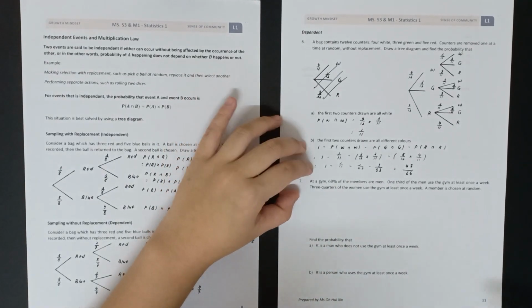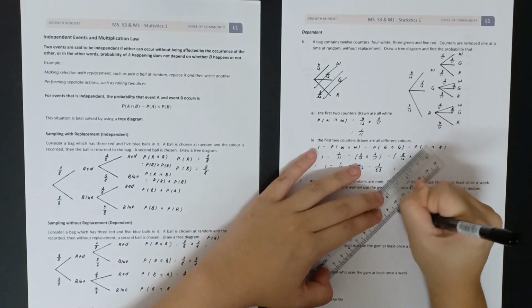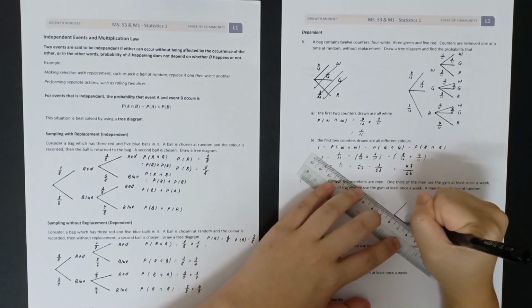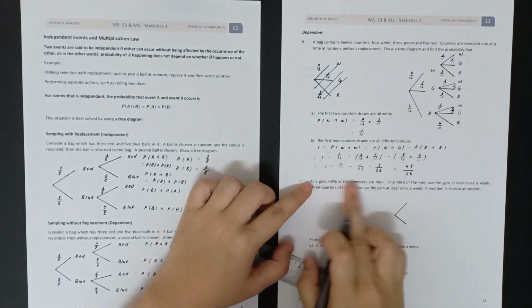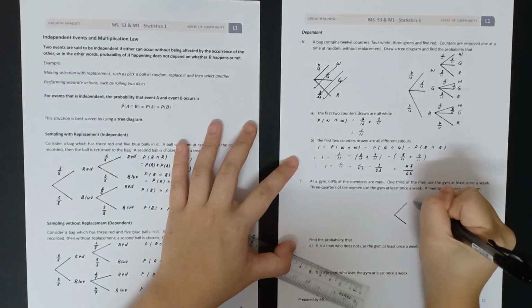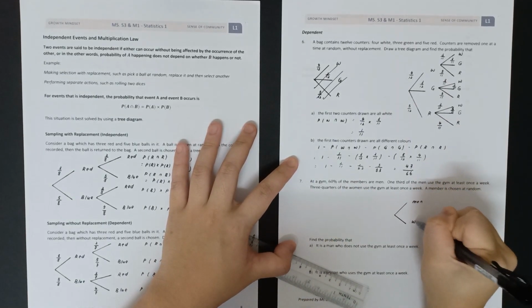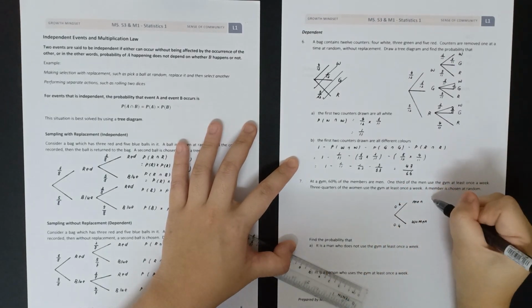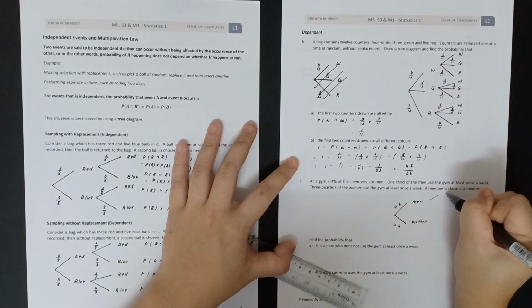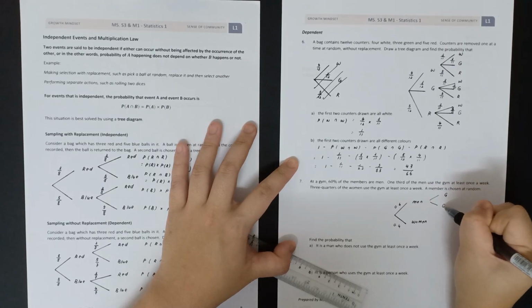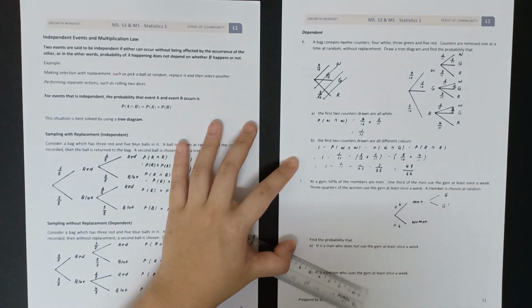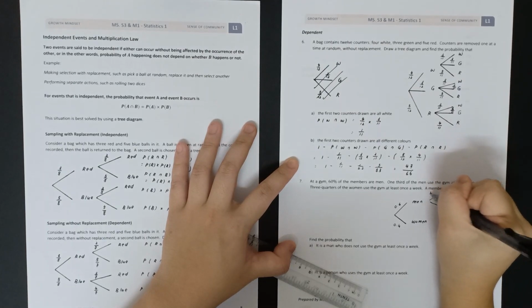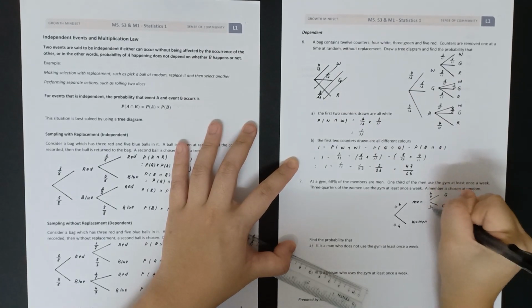Okay, the same thing, we try to build the tree diagram first. At the gym 60% of the members are men, so we do men first and then women. So 60% are men, meaning 0.6, and 0.4 is left for women. 1/3 of the men use the gym, so let's say this is gym, G, and the second one is no gym. So 1/3 of the men use the gym, and the one without gym is 2/3.